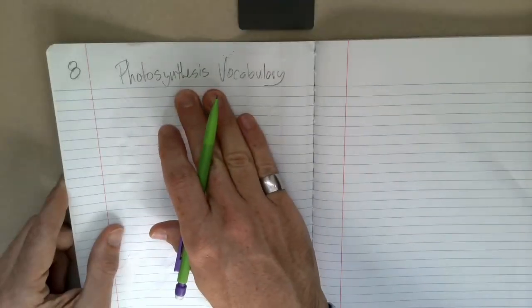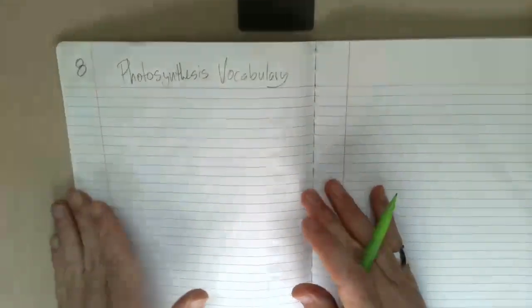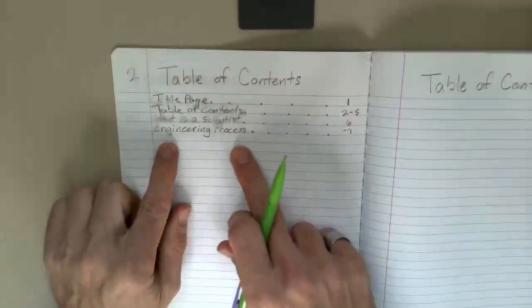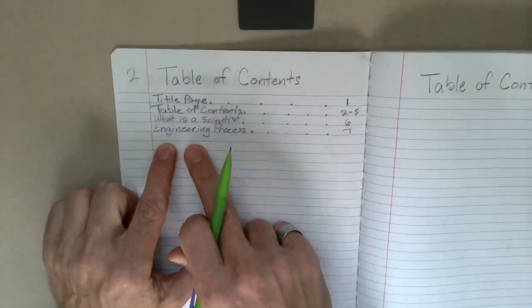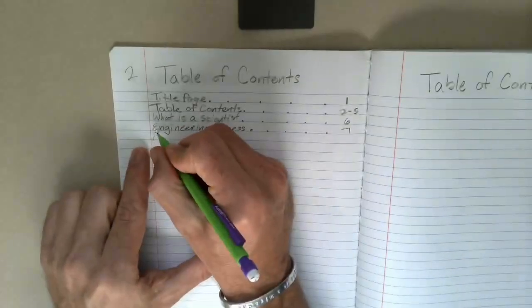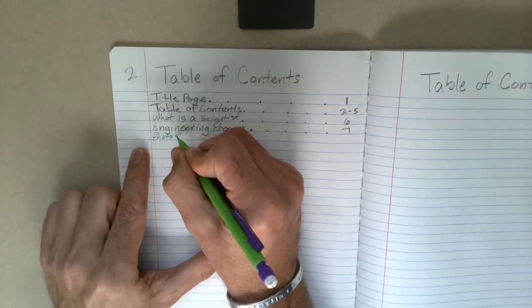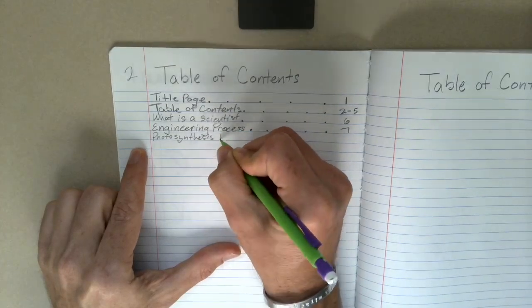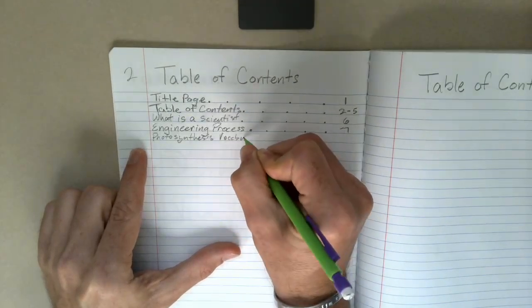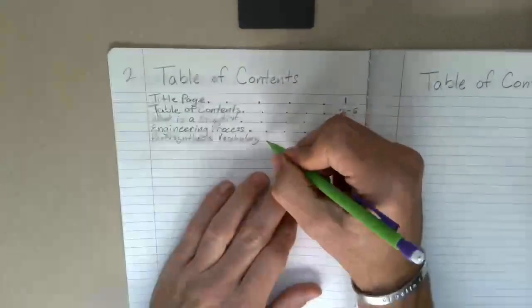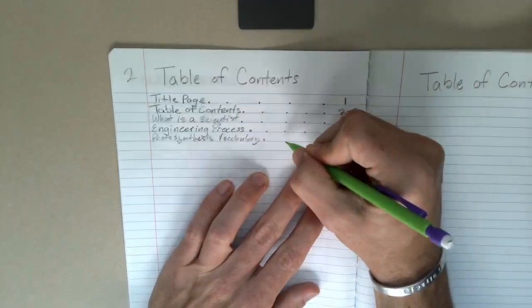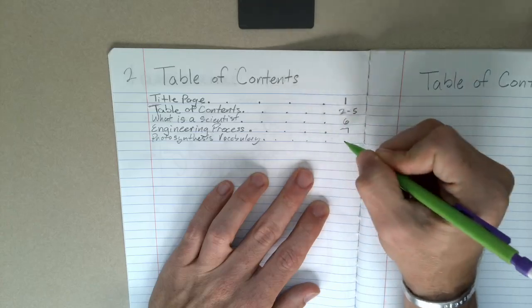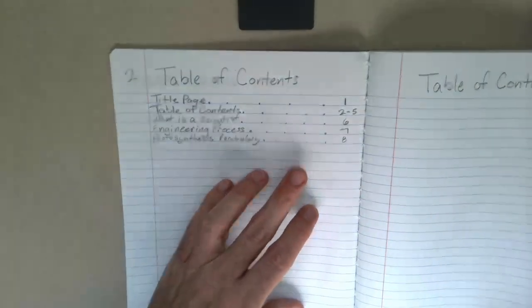So if I'm doing photosynthesis vocabulary on page 8, I'm going to go to my table of contents. On the next empty line, I'm going to add the title and the page number. Photosynthesis vocabulary, add my dots, and that's on page 8.